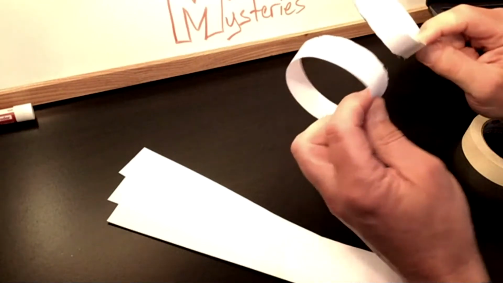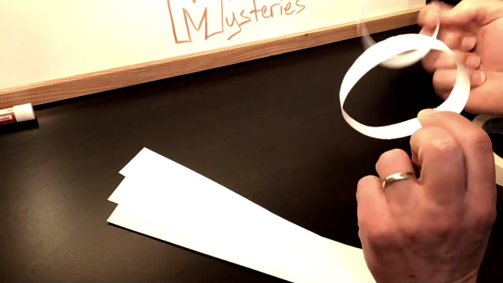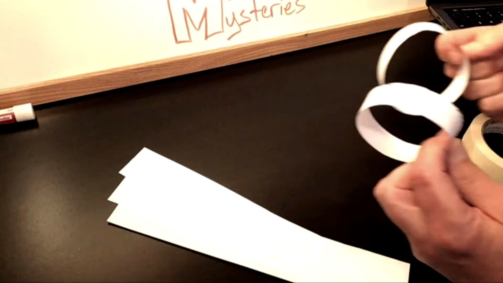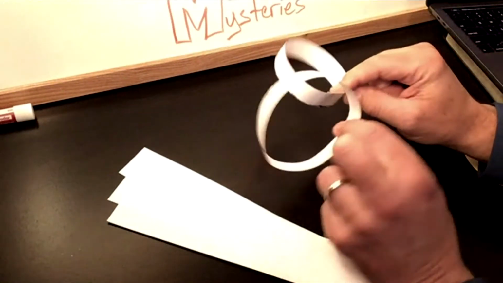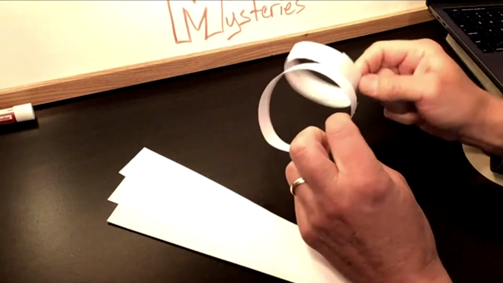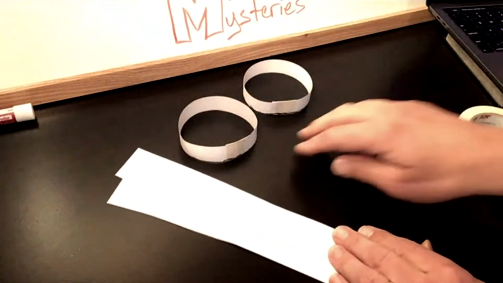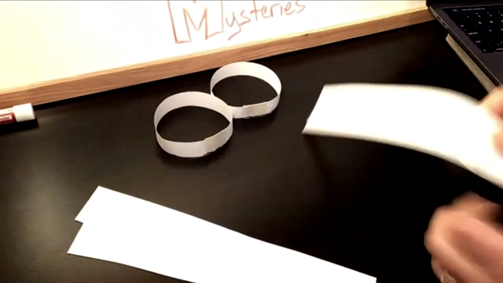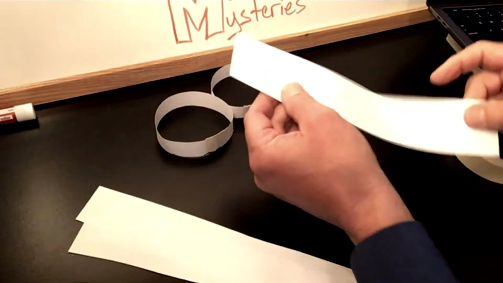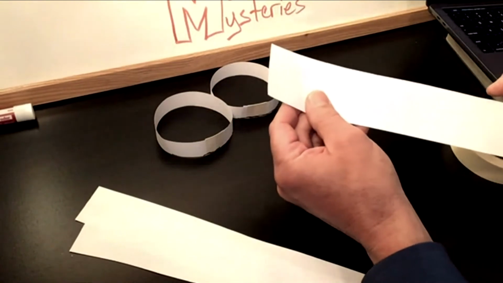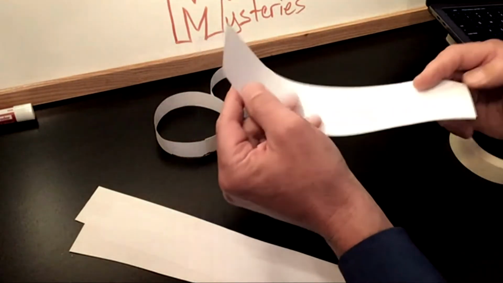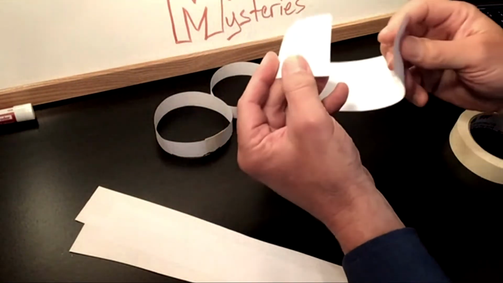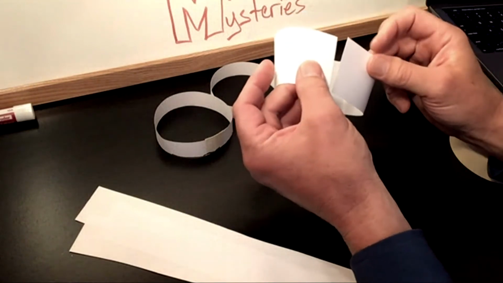So not too surprisingly, we end up with two loops, or two smaller cylinders. Well, let's set those aside for right now. And now let's move on to actually making a Mobius loop. Okay. So here's how we make a Mobius loop. We're going to do that same thing. We're going to take these two ends and bring them together.